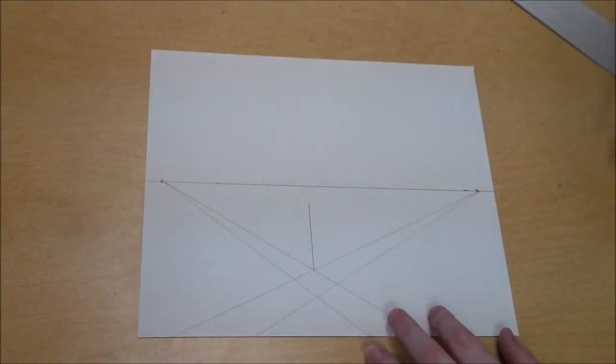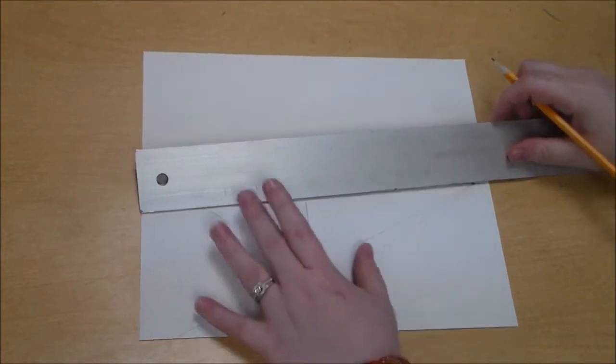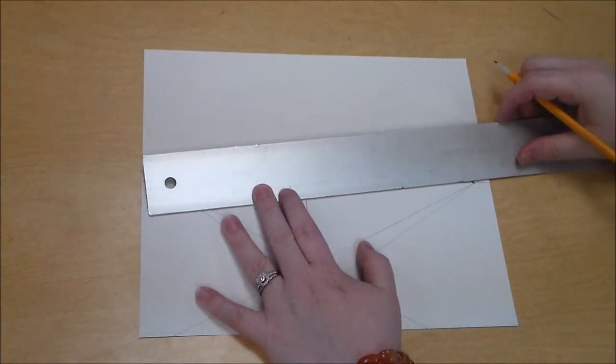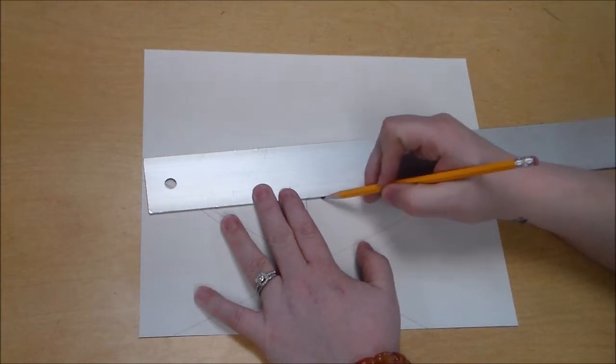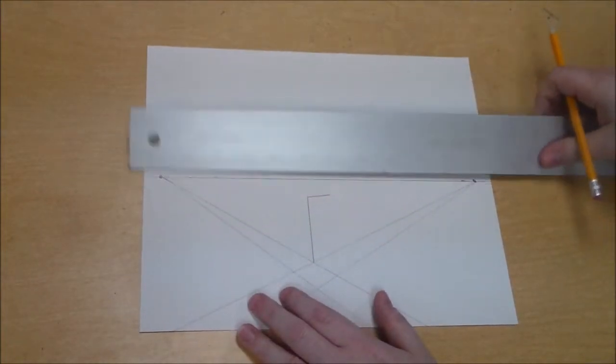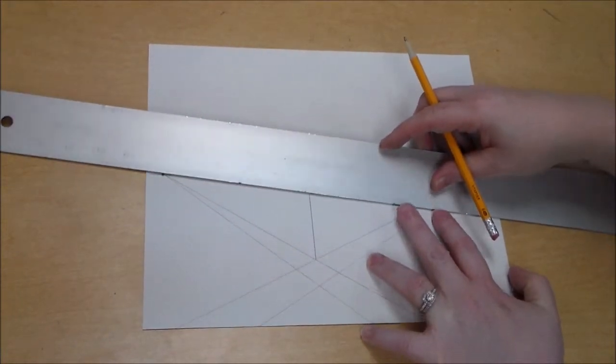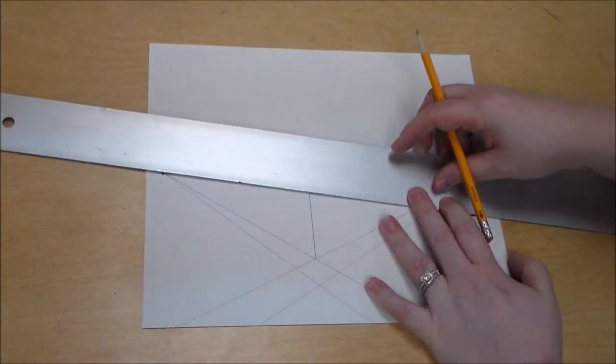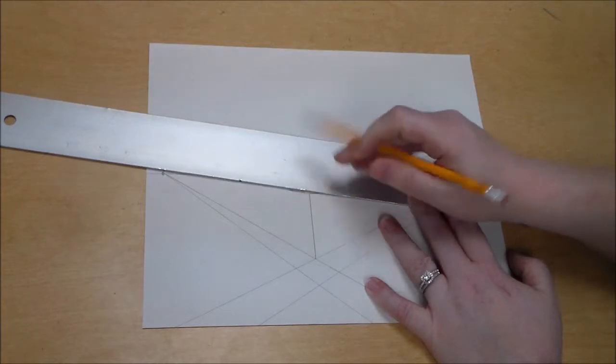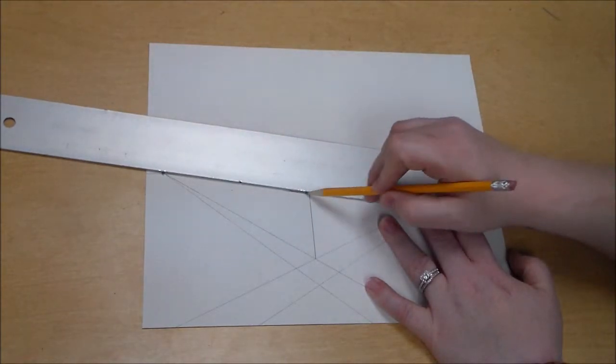All right, so I'm going to use that line, and I'm going to connect it to the right vanishing point, and I'm going to draw a short line, and I'm going to take the top of that line and connect it to the left vanishing point, and draw a short line.